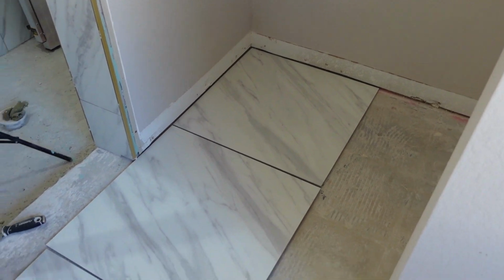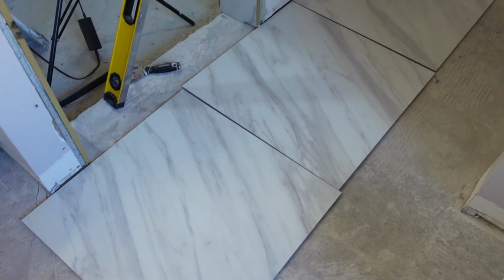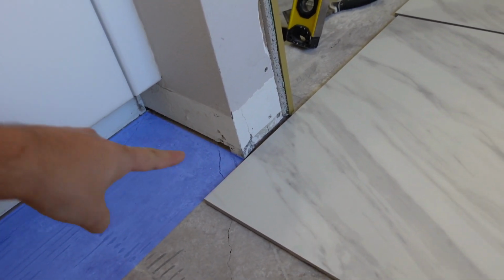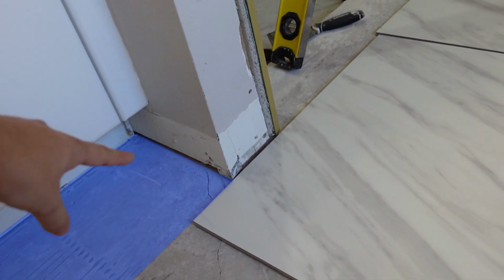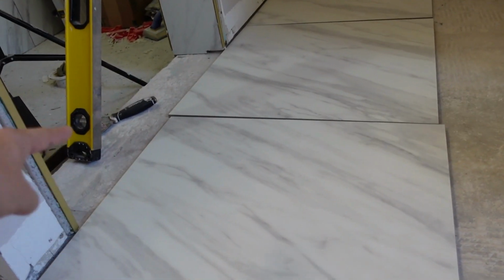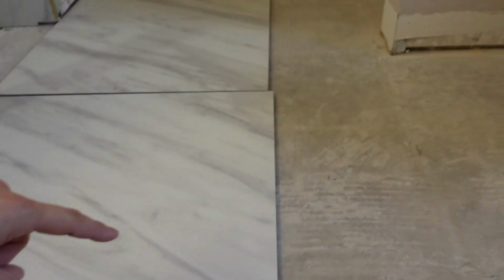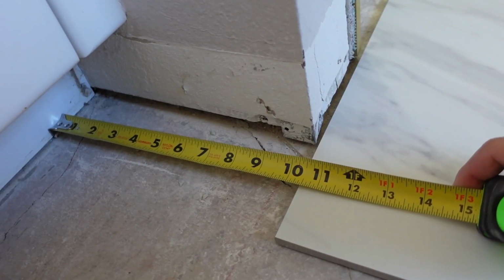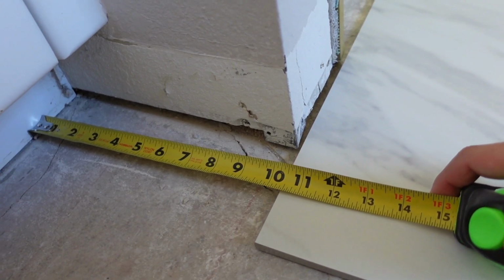Once I laid my tile out like this, you can see I'll have a small piece right here and along this edge and this edge over here. Since I don't want these small pieces, here's what I'm going to do. I want to move these pieces that way, but I'll have to make sure that the pieces on the sides are not too small as well. To do that, I need to measure how much I need to move these pieces. And it looks like I need to move roughly about 10.5 inches.